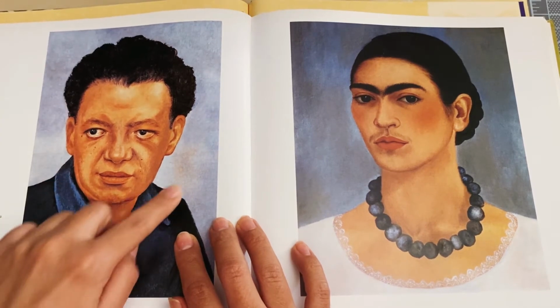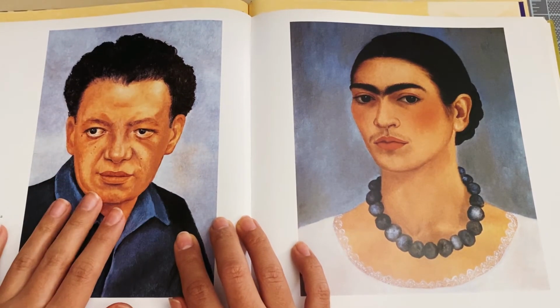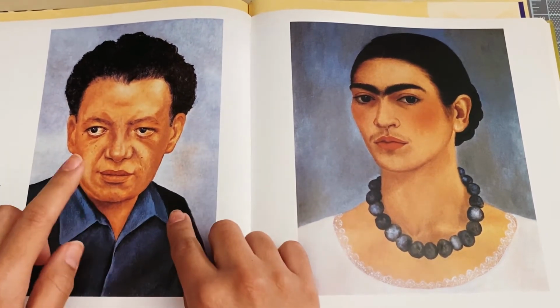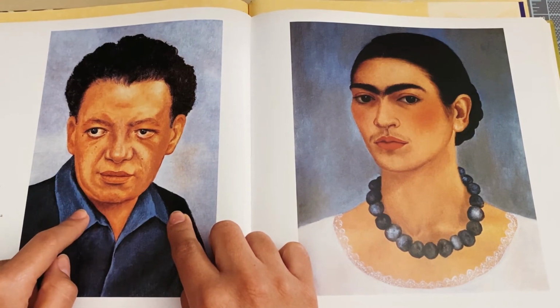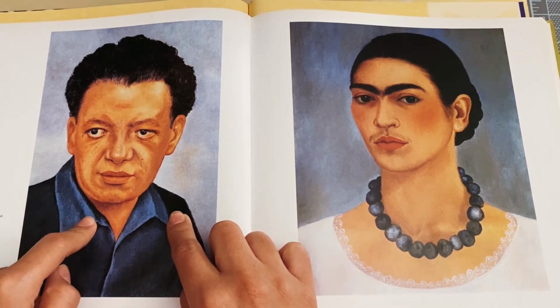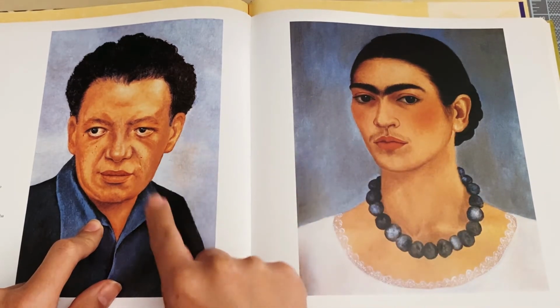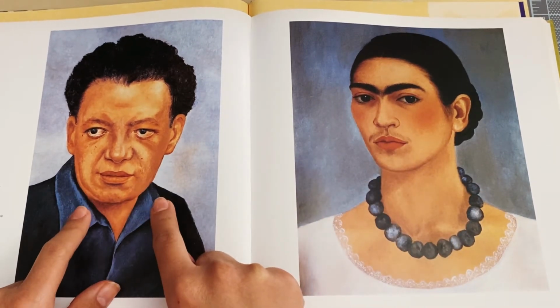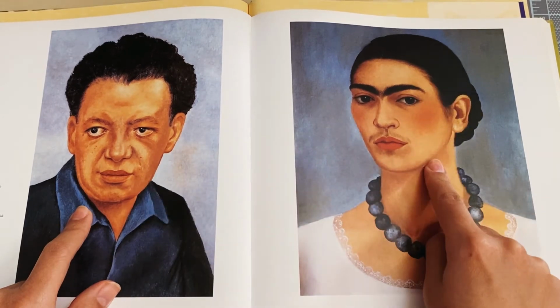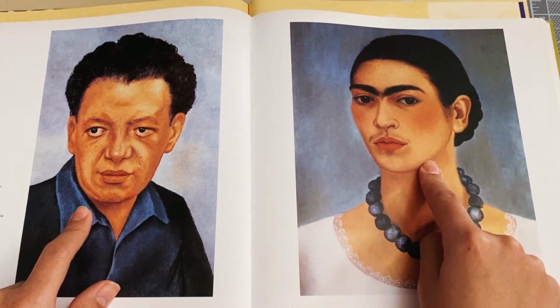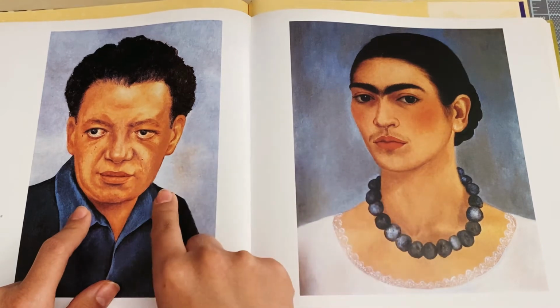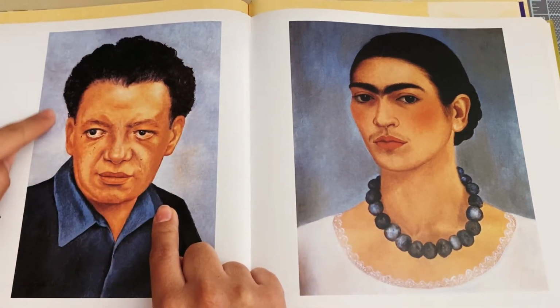Now, let's look at the person next to Frida. So we talked about if Frida did a self-portrait, this person right here is a portrait, not a self-portrait. Frida did a painting of herself, but this right here is someone she painted. So it's not about her, but it's about someone else.